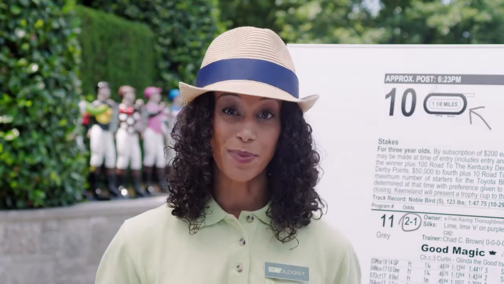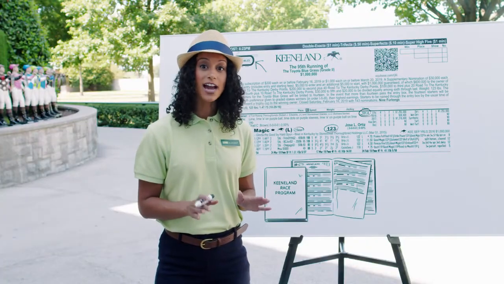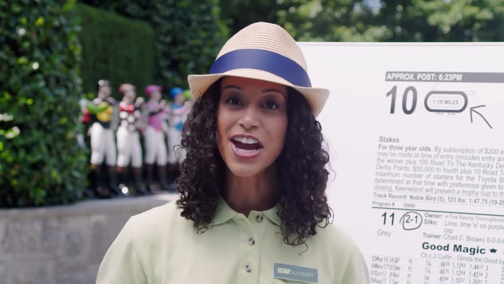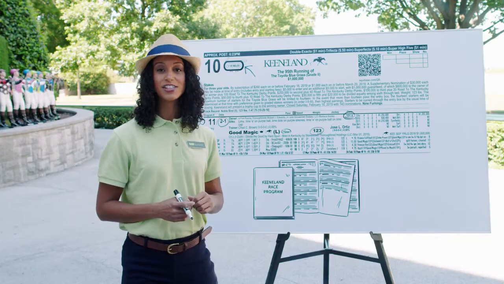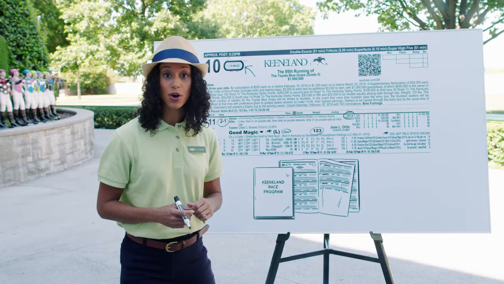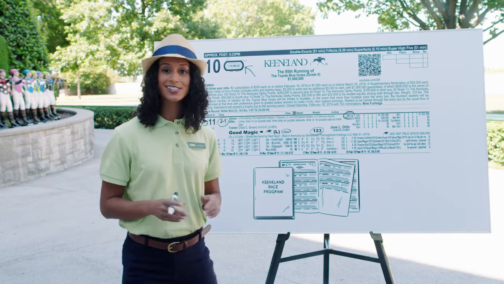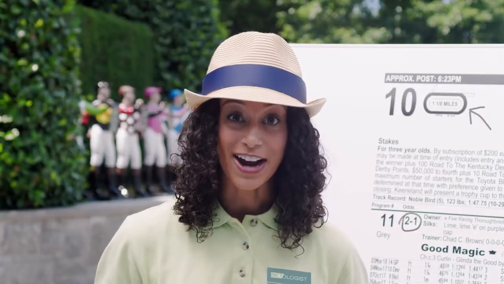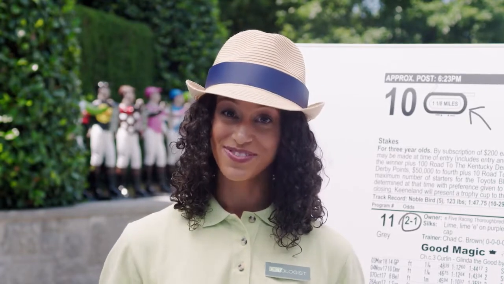Remember when we told you to pay attention to the distance and surface for the race? You can compare the race type against the horse's record on that surface and distance to get an indication of whether this particular race suits their style. Some horses are bred and trained to run on turf or dirt. Some are bred to run long distances. Some are better at short lengths. These are all very important factors that can reveal a winning pattern and therefore a smart bet.